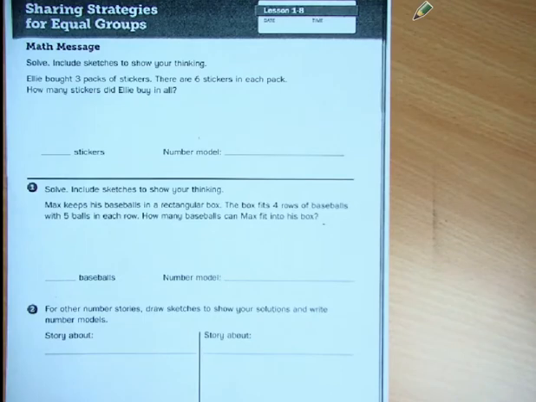Lesson 1.8 deals with sharing strategies for equal groups. The math message. Solve. Include sketches to show your thinking. And we're going to be doing that by drawing arrays. Here we go. Ellie bought 3 packs of stickers. There are 6 stickers in each pack. How many stickers did Ellie buy in all?